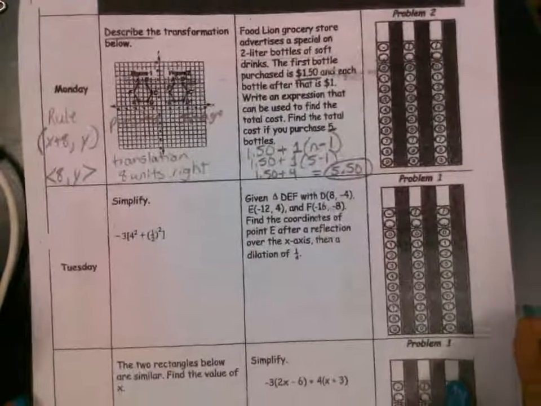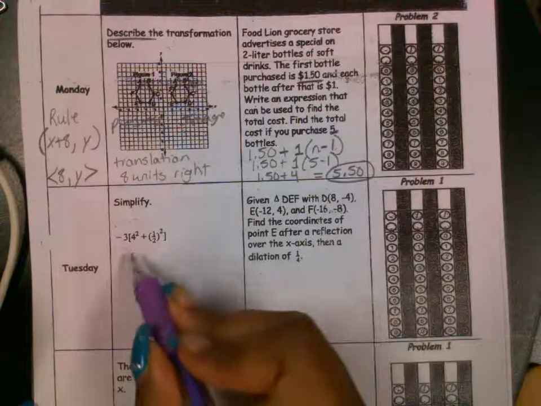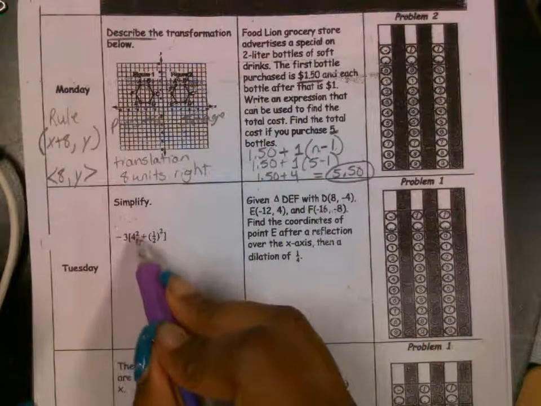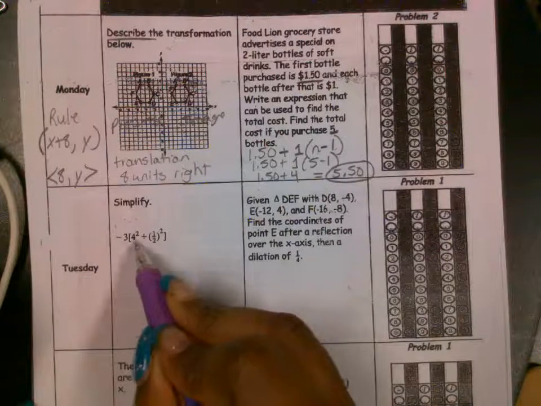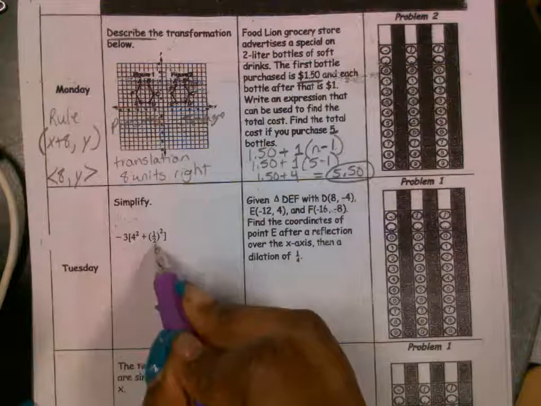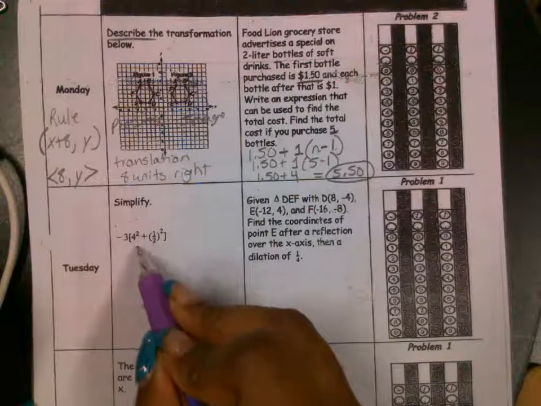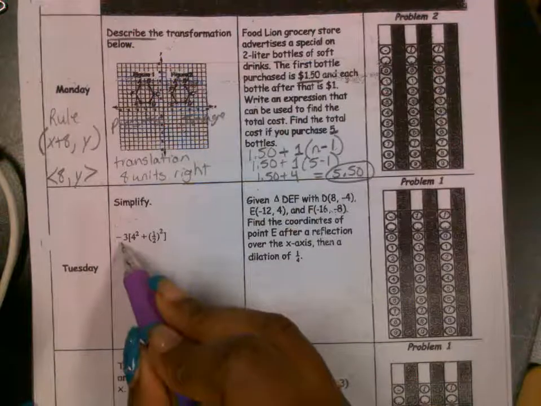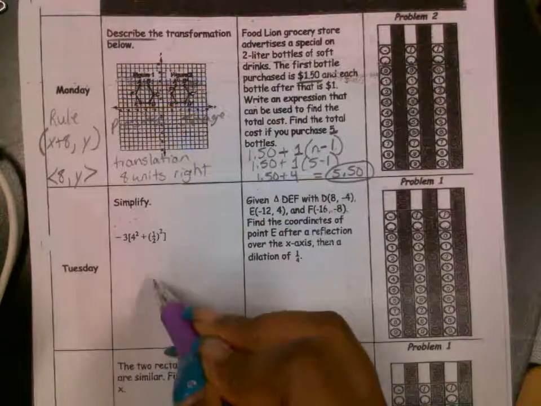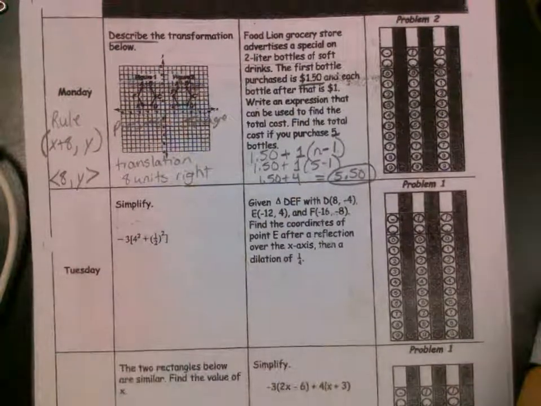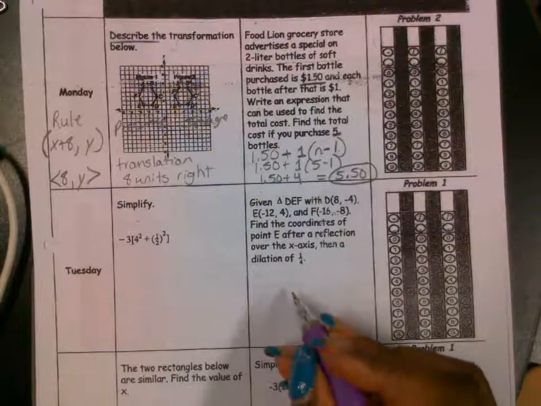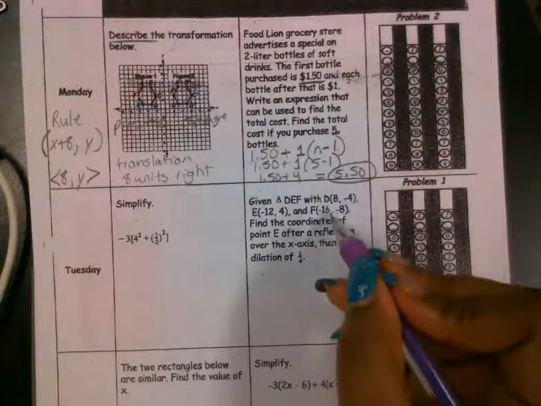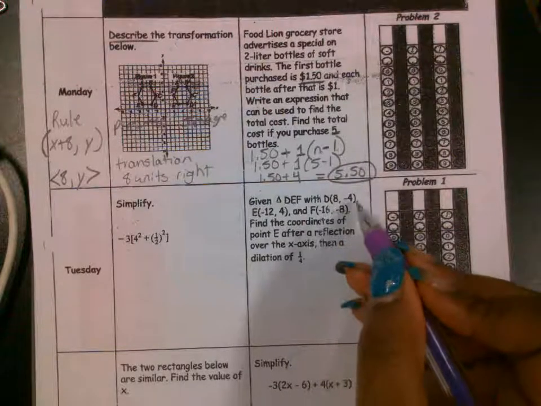Here we go. Let's work on the warm-up while I check the homework. This is the warm-up here, okay? Look, I want you to simplify this. The first thing you want to do is what's in the parentheses first. Do your exponents, then after you simplify the exponents, add it together. Then after you add it together, multiply the -3 times everything and get one single answer, okay?